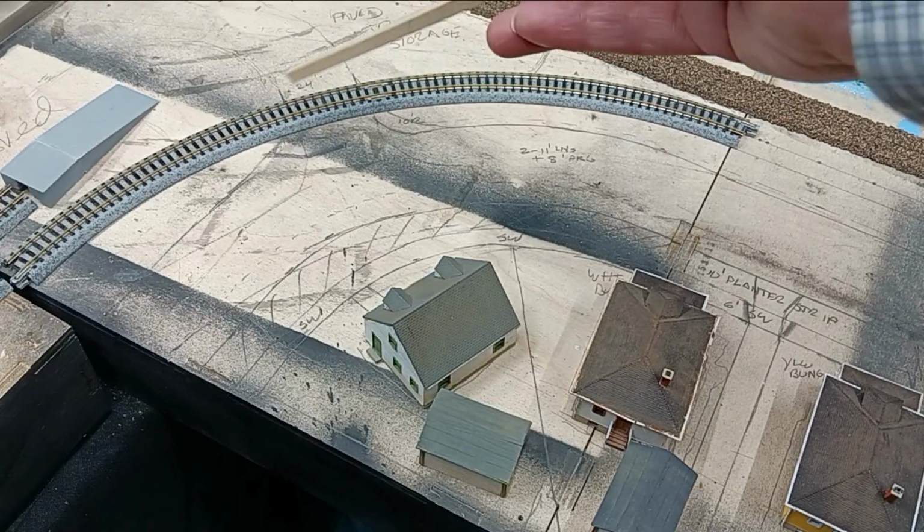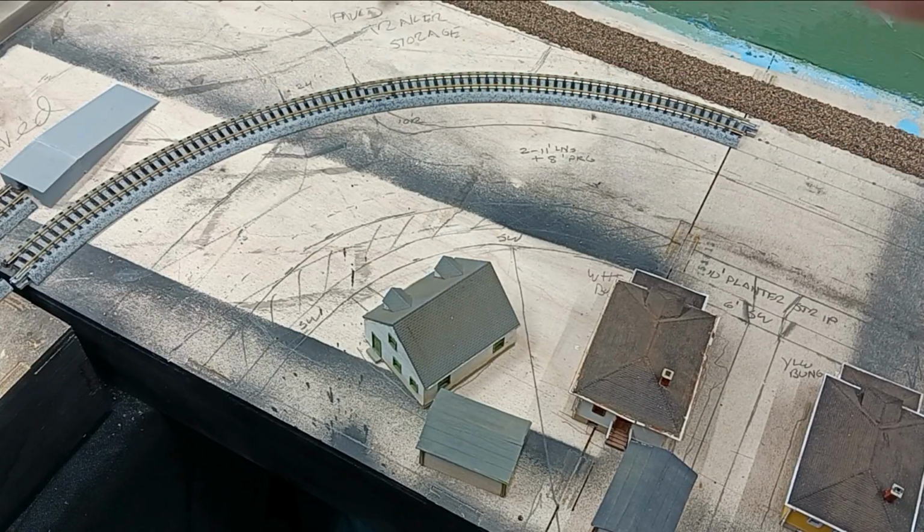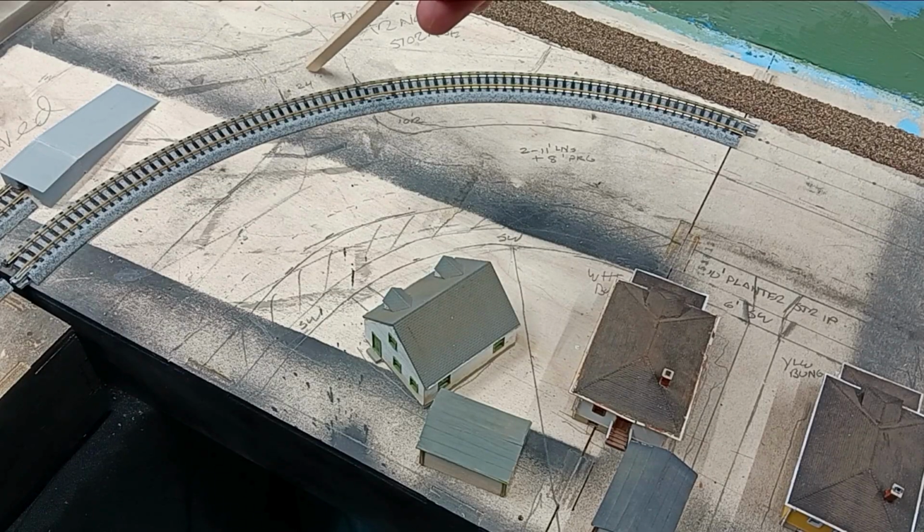And the same thing here, we wanted to have a road crossing somewhere in here, but not until I figured out where this road was could I figure out where the rest of this industrial access could actually get to, and where it needed to go.